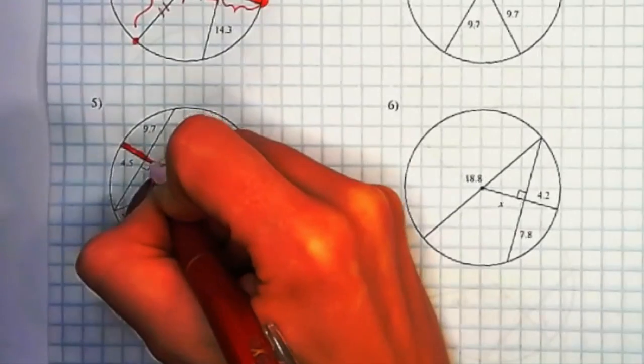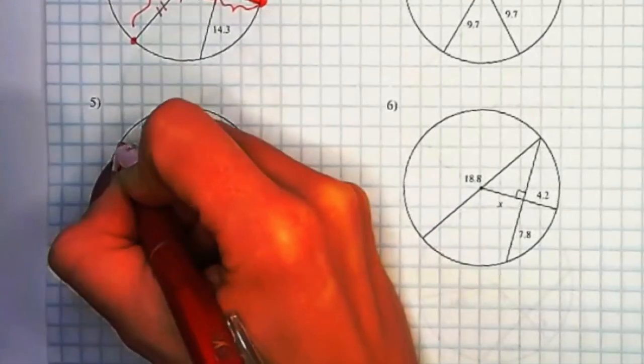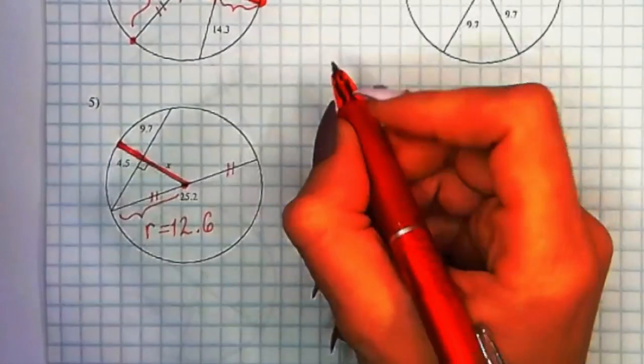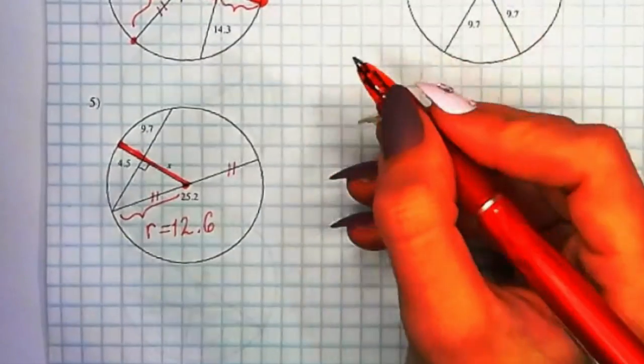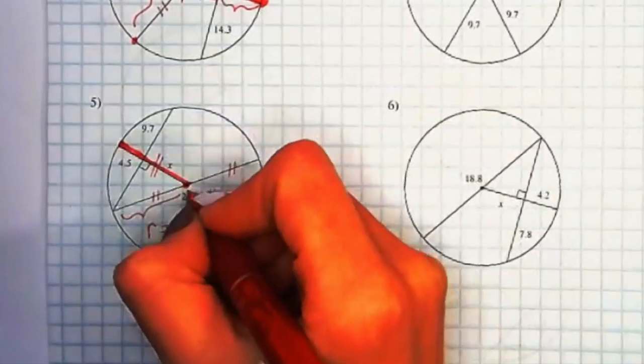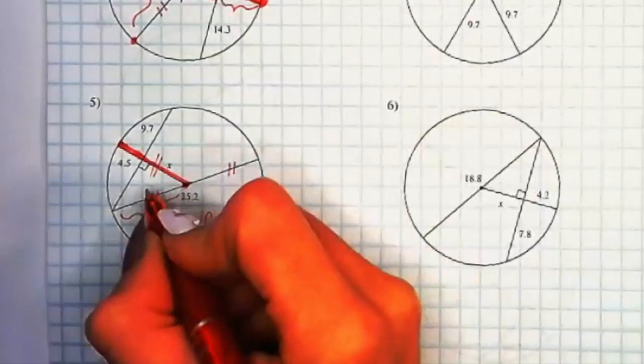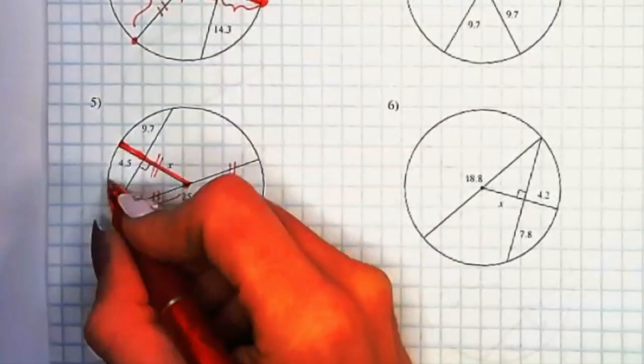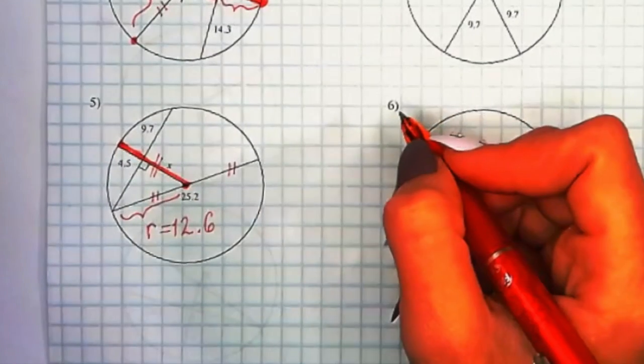Now I start kind of analyzing and coming up with information before I even really look at where x is, if you notice. Now, if that whole segment is 12.6, what can I do to figure out the length of x?